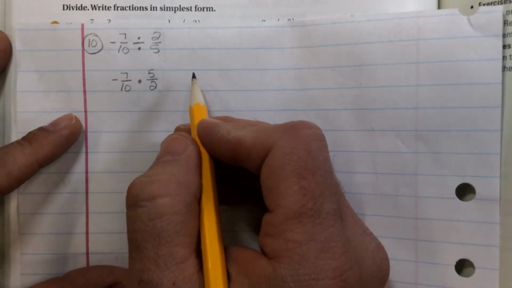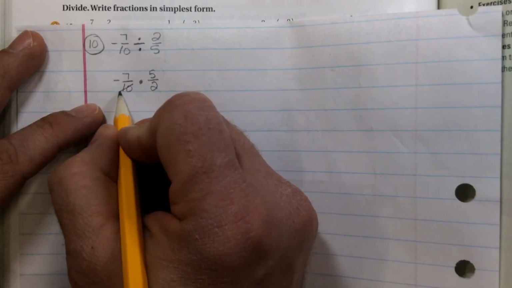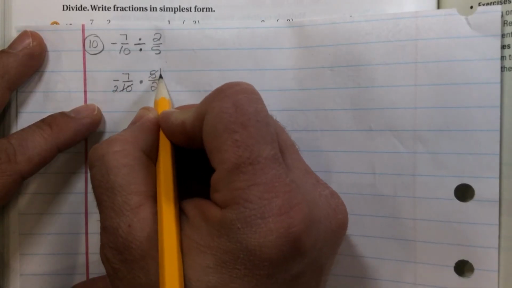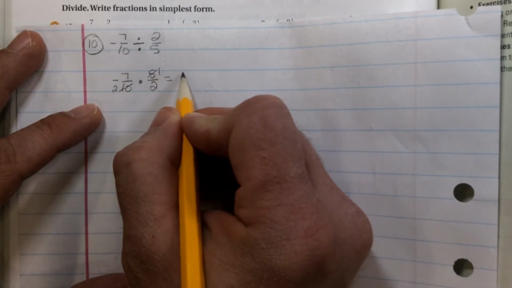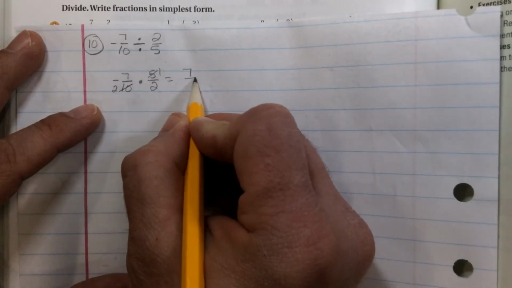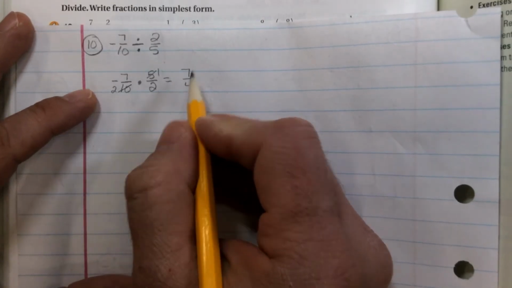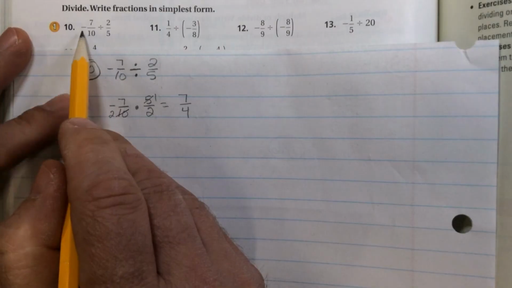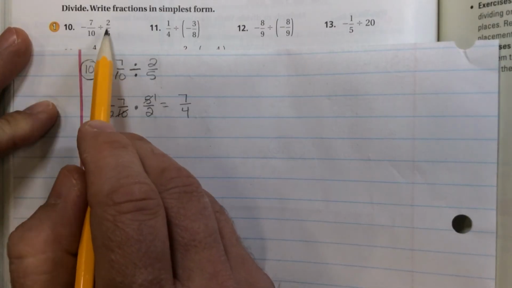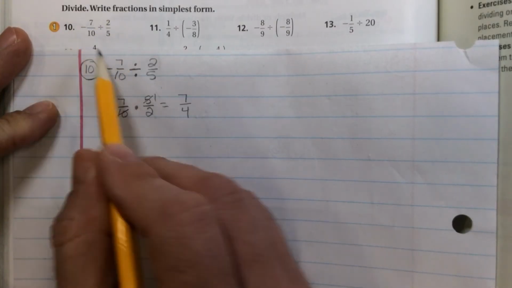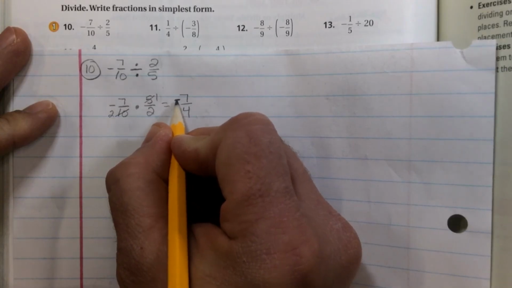Now we can simplify before we multiply. I know 5 goes into 10 twice, and 5 goes into 5 once. 7 times 1 is 7. 2 times 2 is 4. So I get 7 over 4. I look back at the original problem, and I have a positive and a negative, one of each. So my answer is negative.